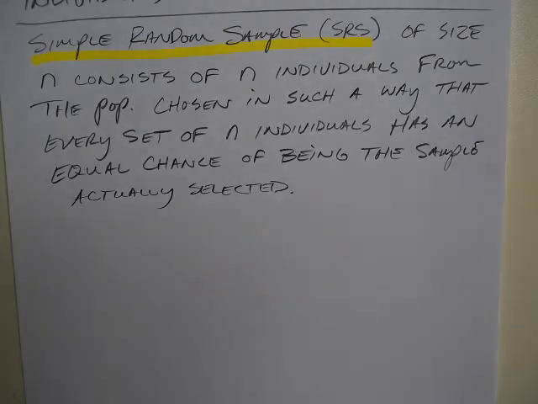So not only does each individual have an equal chance of being selected, but each group of individuals has an equal chance of being selected as a group. If you make a sample with a simple random sample selection method, there are many methods that you can use for this, it empowers your statistics.